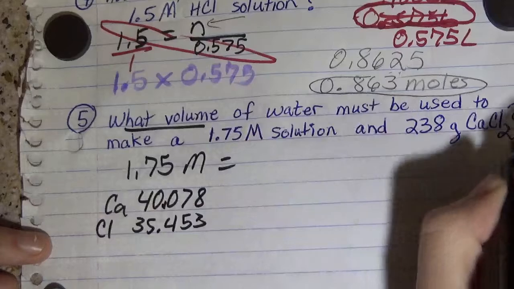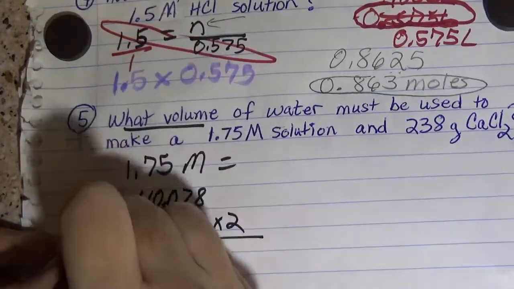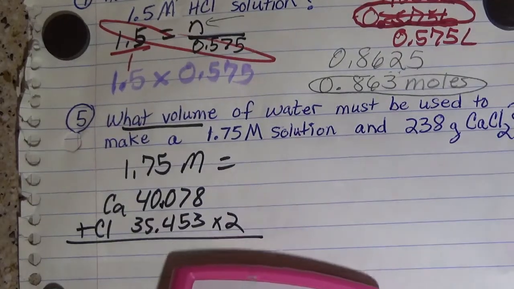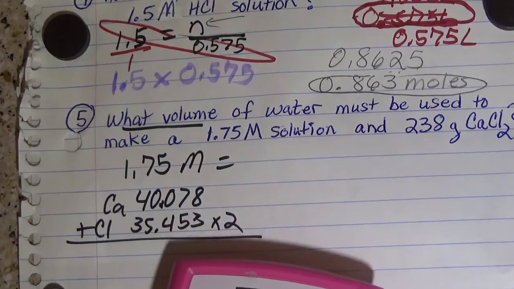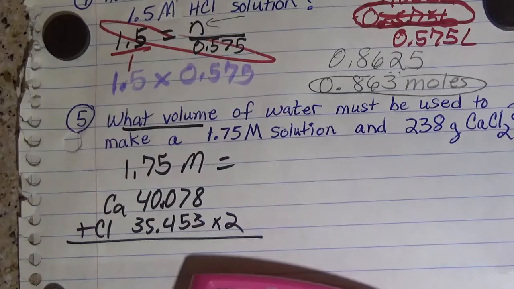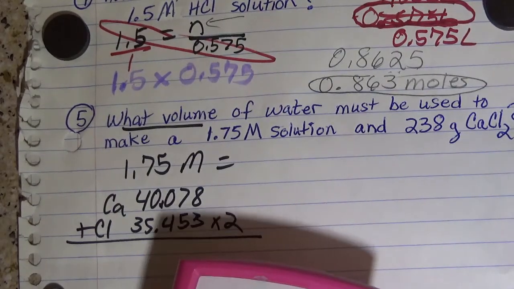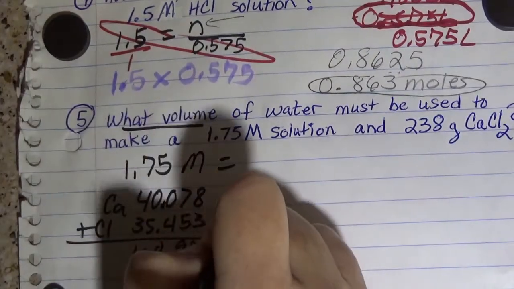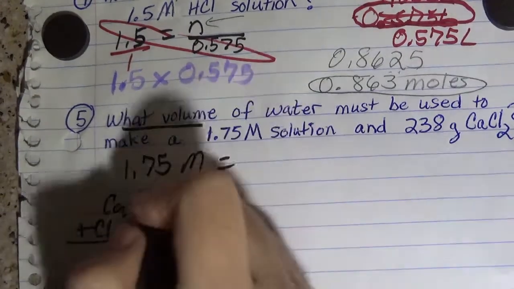Notice this time we have CaCl2, so that one's multiplied by 2. If I add that up, I'll get the molar mass. 40.078 plus 35.453 times 2 equals, and the calculator says 110.984. There's the molar mass of CaCl2, in grams per mole.